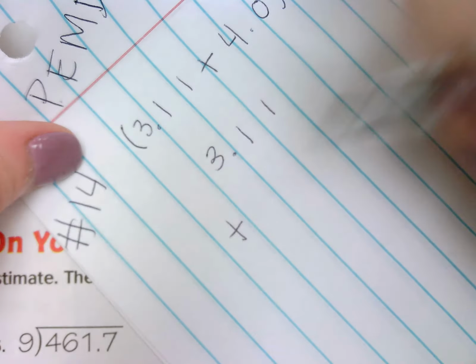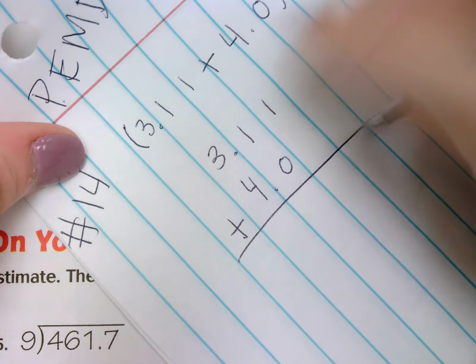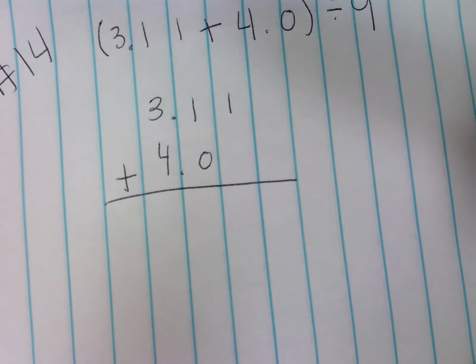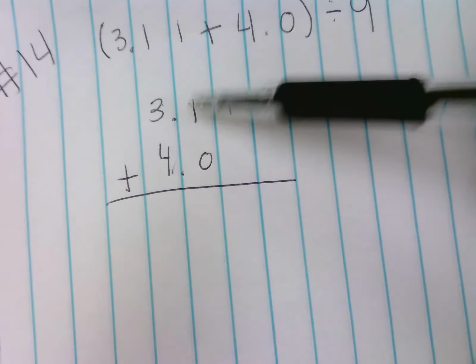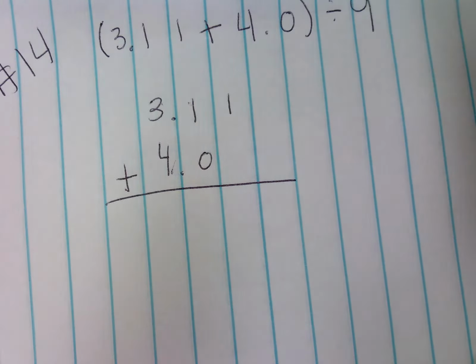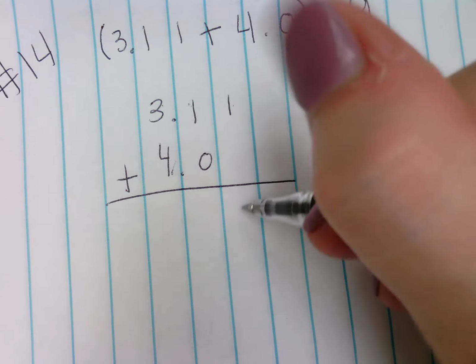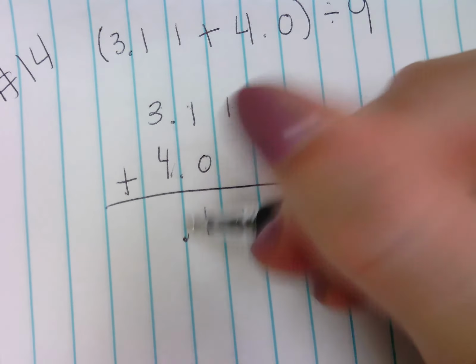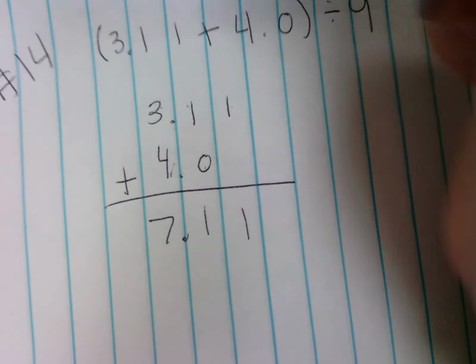So I would do 3.11 plus 4.0. Notice that I am lining up these decimal points. 4.0, if you really think about it, would just be 4. So 3.11 plus 4. But for our purposes, we'll keep it as 4.0. So this would be 1 plus 0 equals 1. 1 plus 0 equals 1. I bring down my decimal point. 3 plus 4 equals 7.